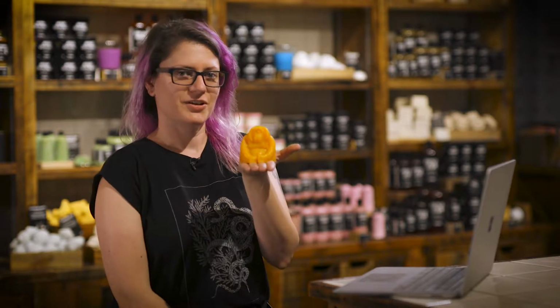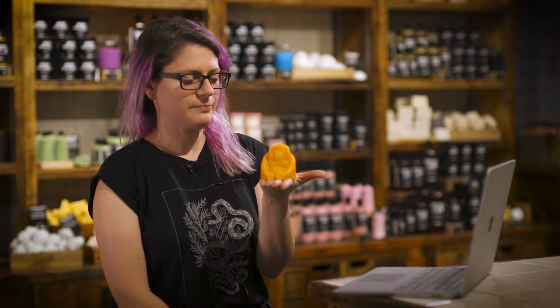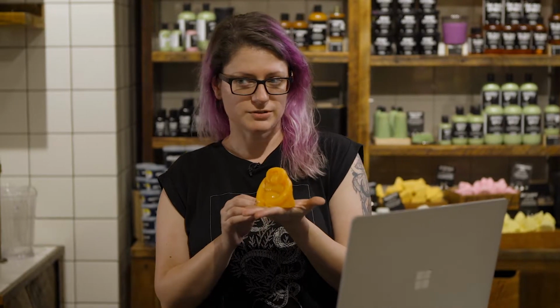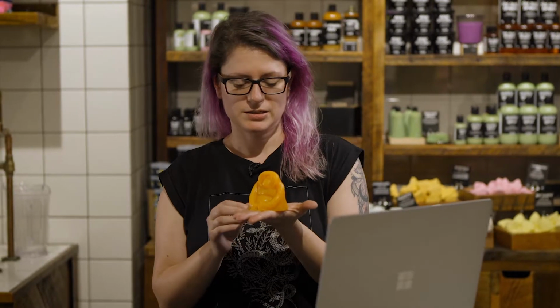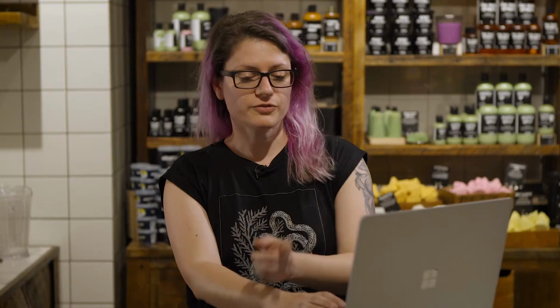Right, so this is Orangutan Soap that we launched as a charitable item in February. There were 14,600 pieces made. That's how many orangutans are left in the wild at last count. When we first found out that we were launching this soap was sometime in December.